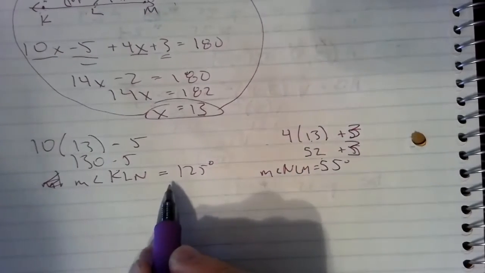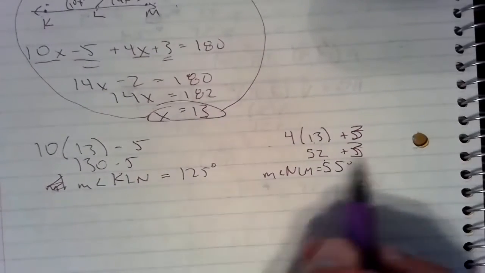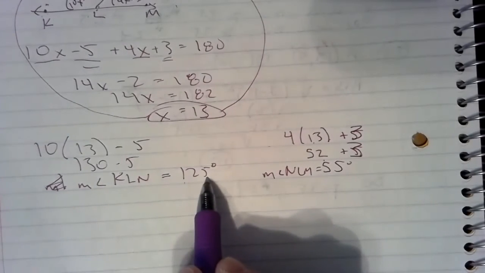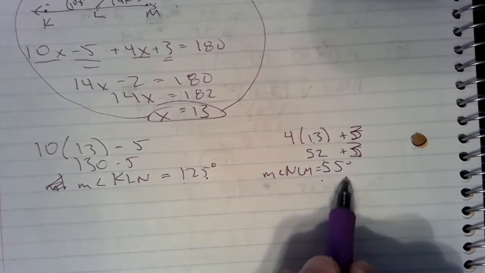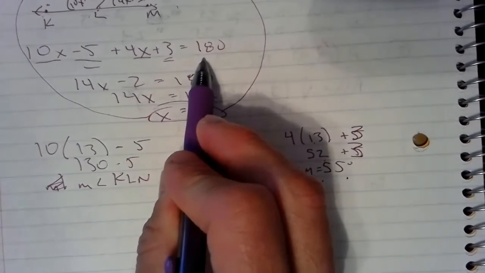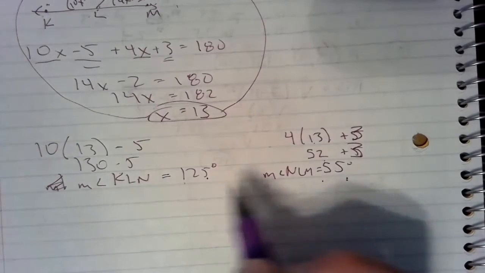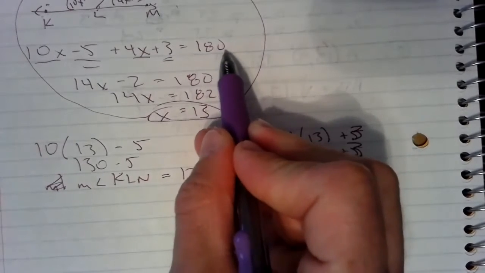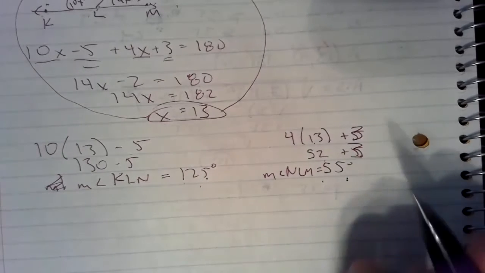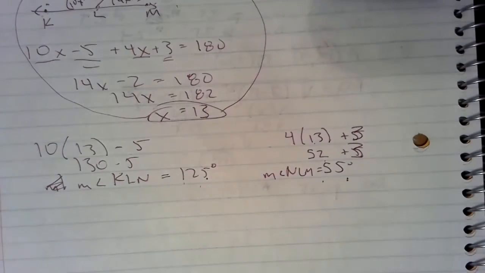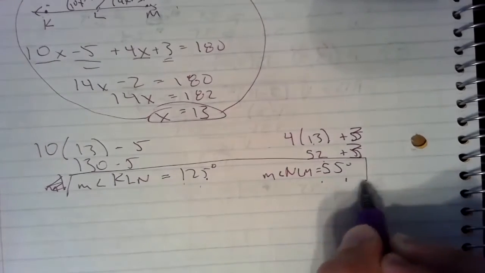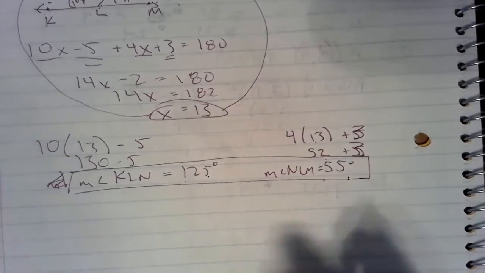And are you wondering? I hope you're wondering, how did I know that this shouldn't be 52 plus 5? Well, 125 plus 55 has to equal 180 because we said so. And if I got a 7 over here and a 5 over there, it's not equaling a 0 right here. So I knew I was on the wrong track, and it was my messy handwriting that got the better of me. Almost. Hopefully it didn't get the better of you.